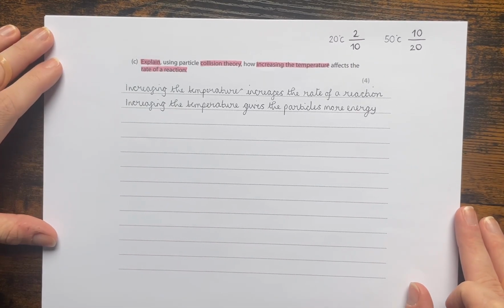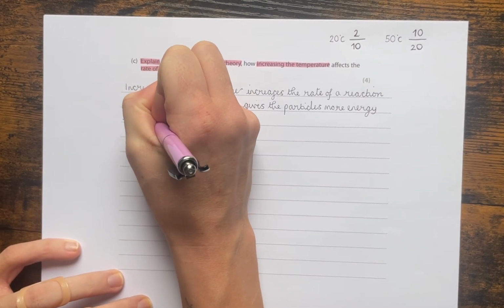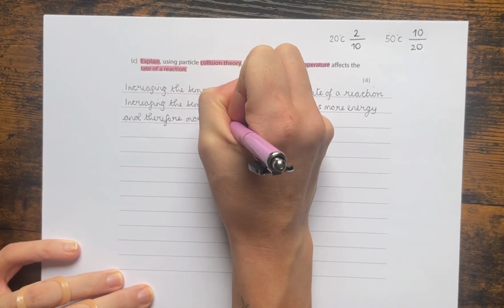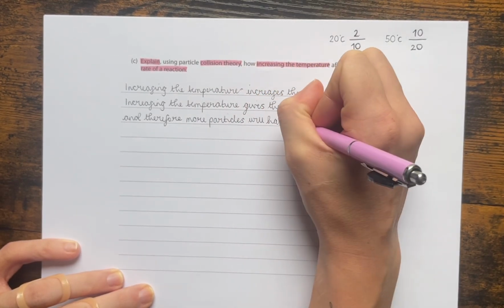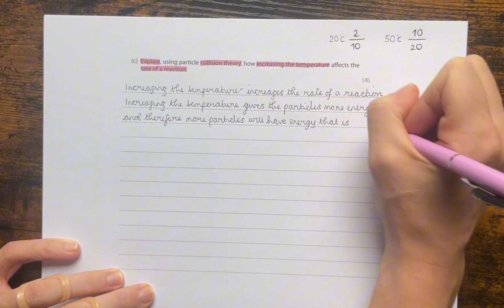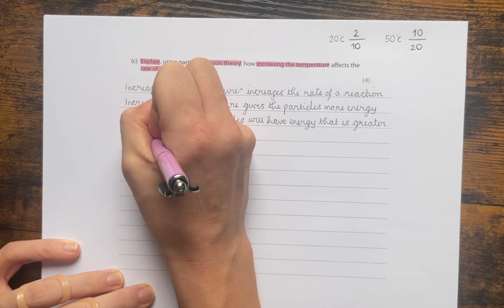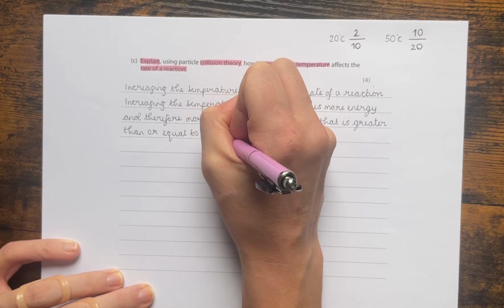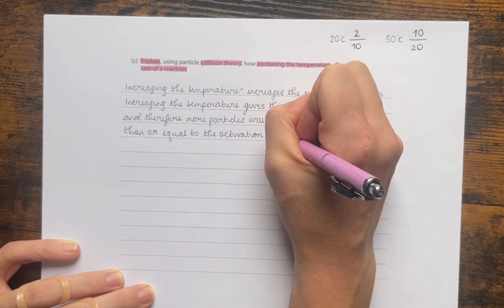So increasing the temperature gives the particles more energy, and therefore more particles will have energy that is greater than or equal to the activation energy, that minimum energy that they need to have to collide successfully.